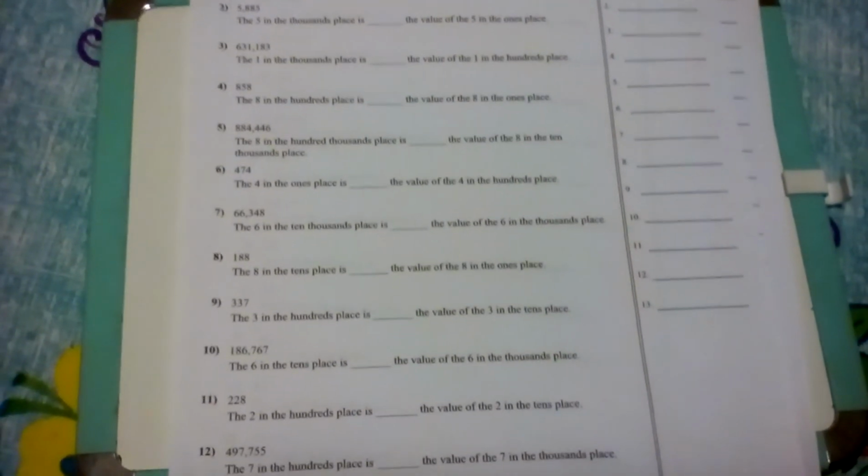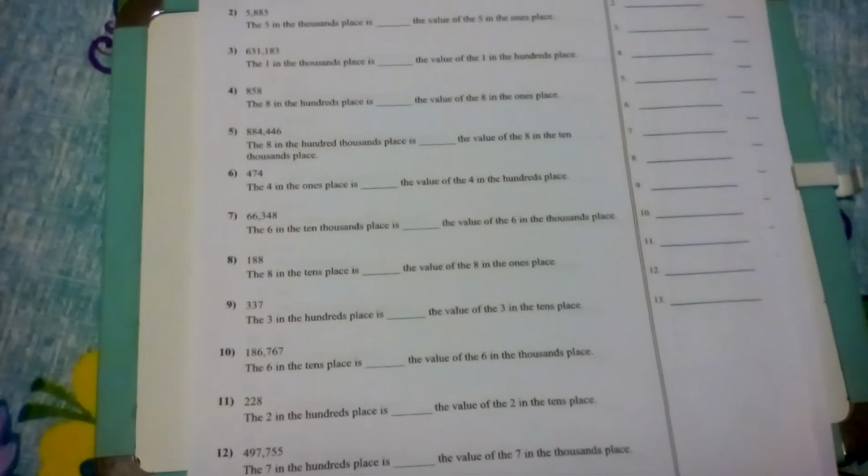Now remember how we did all those times 1, times 10, times 100? Well, this is the same idea, but we're comparing place values, okay? So the 4 in the ones place is times the number, whatever the value of the 4 in the hundreds place. So let's look that up. Right now, let's write that out. 474. Here's our board.